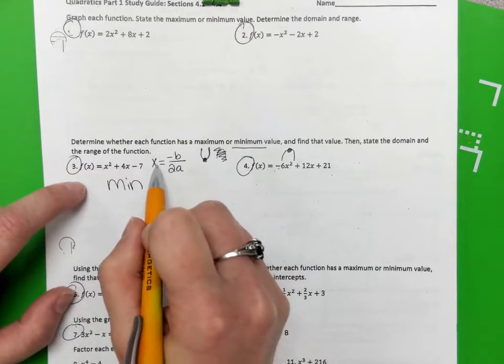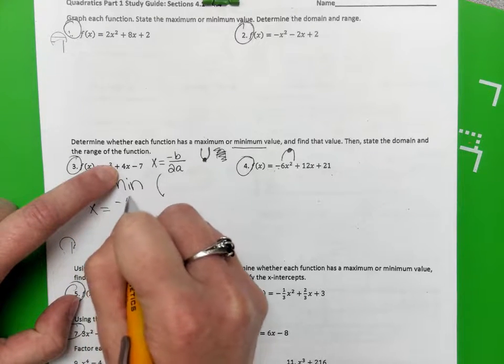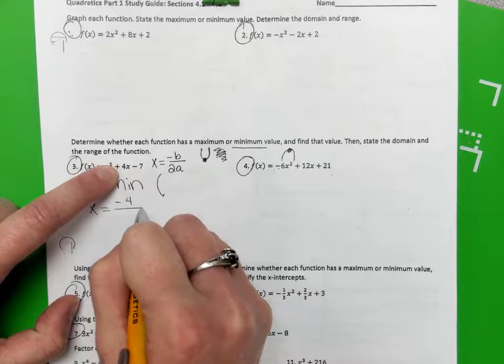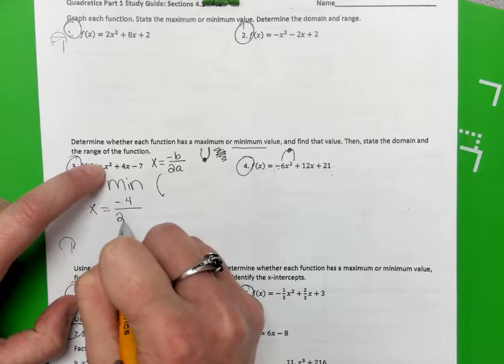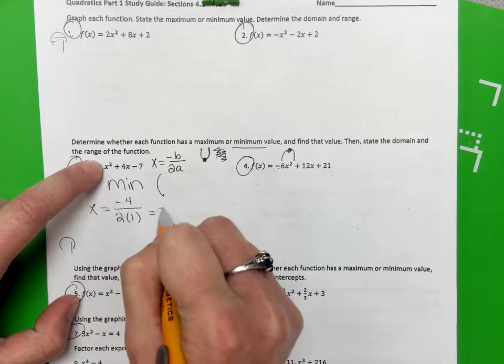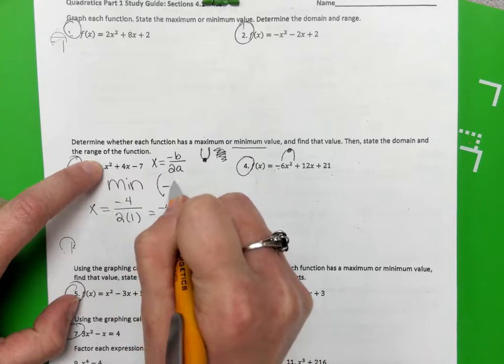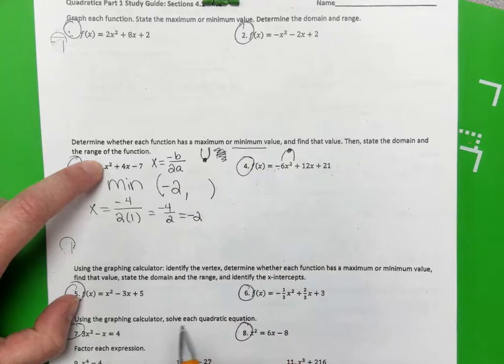So here we go. We gotta find the x. So negative b is negative 4, over 2 times a. What number's right here in the front for a? 1. There you go. So that's negative 4 over 2, which means your x value is negative 2.